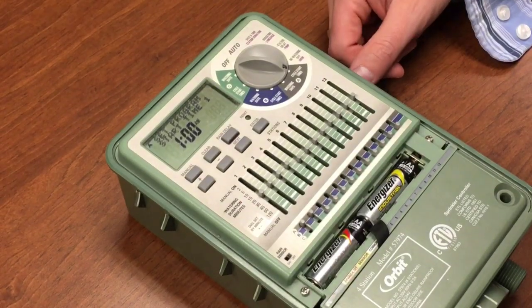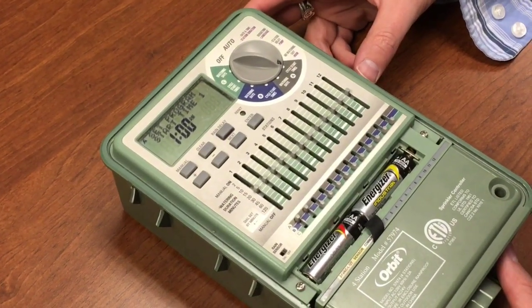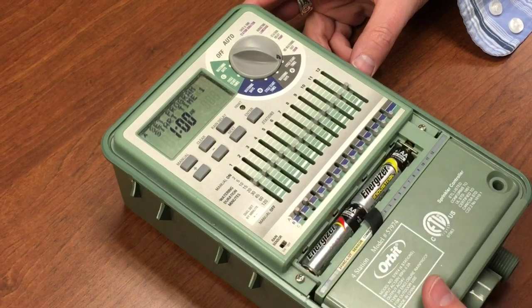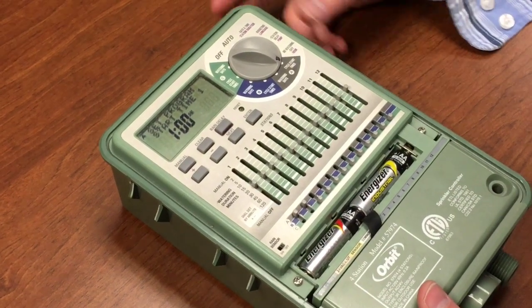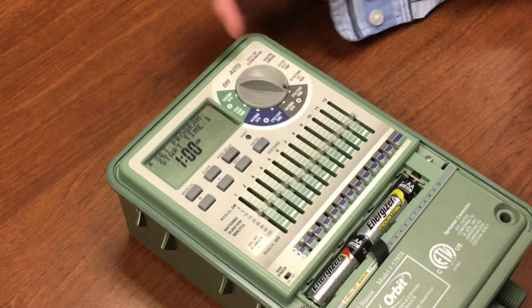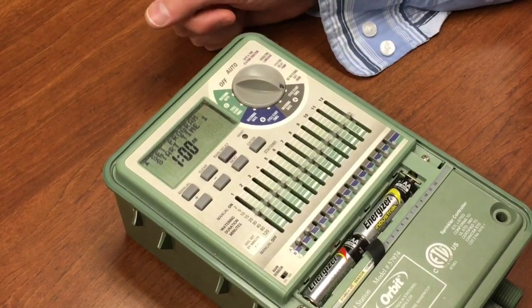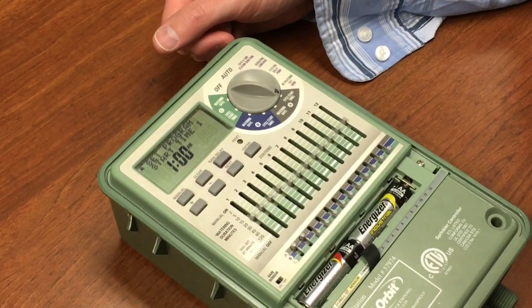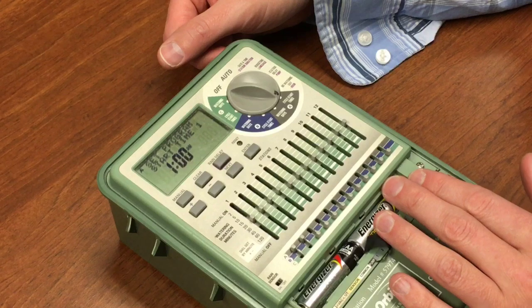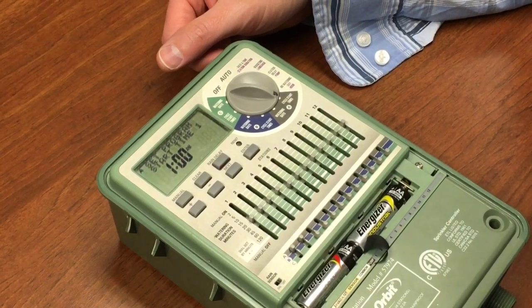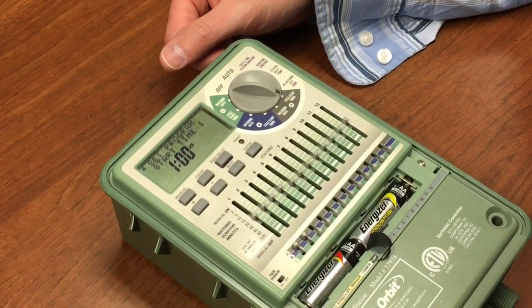All right, I'm here to show you how to program this slide control timer that we have. This timer features 3 different cycles, an A, B, and C, and then it has 4 start times per cycle. This is the 12-station version. We also sell this in a 6-station version. So let's run through that.